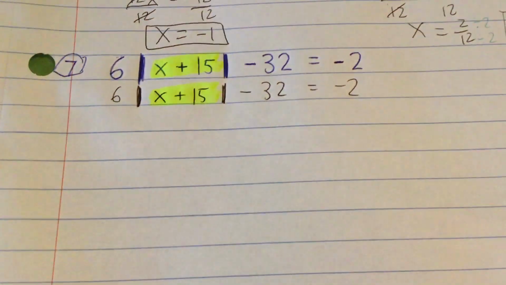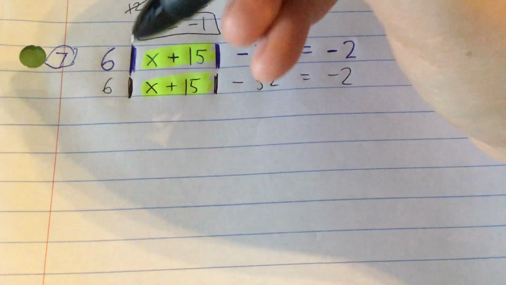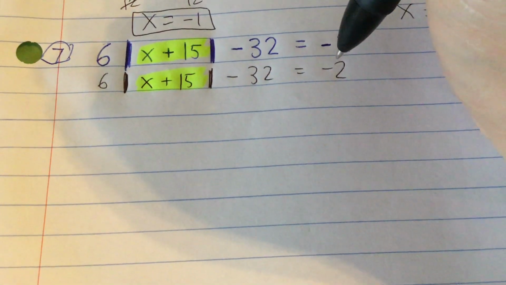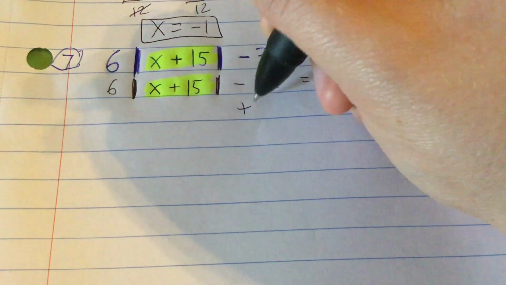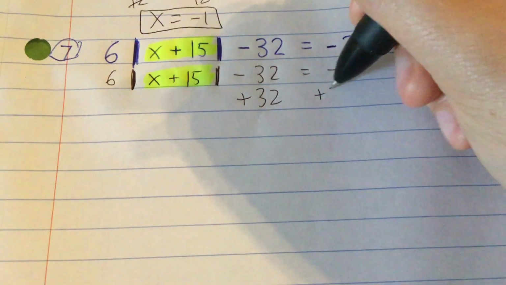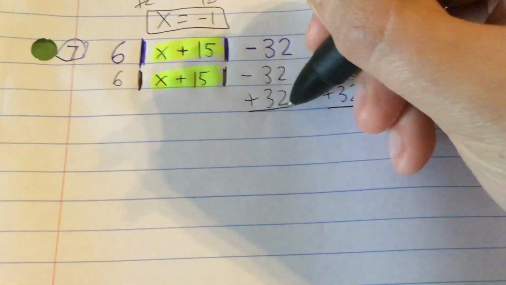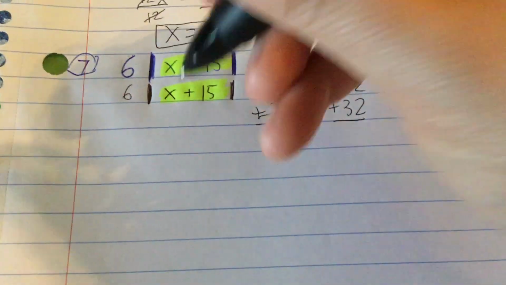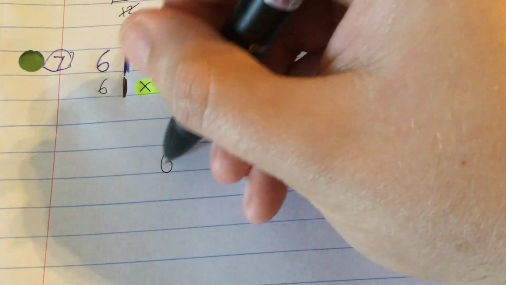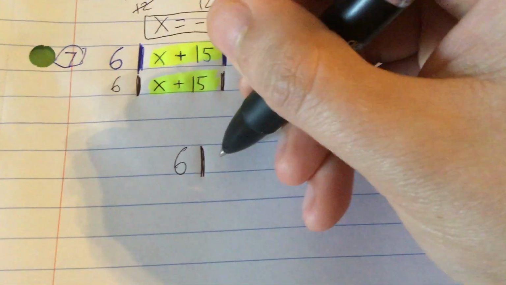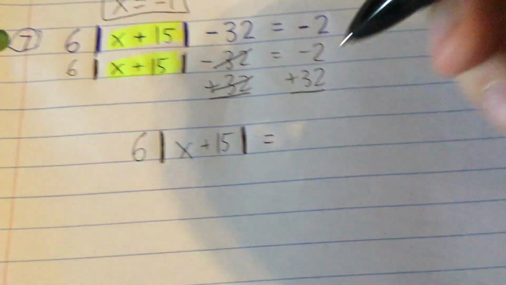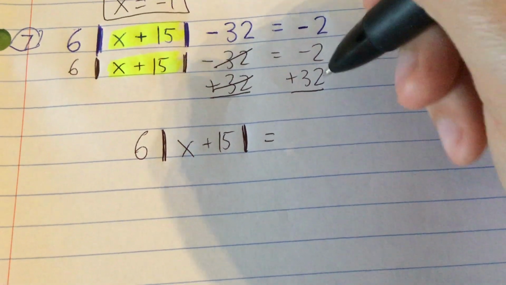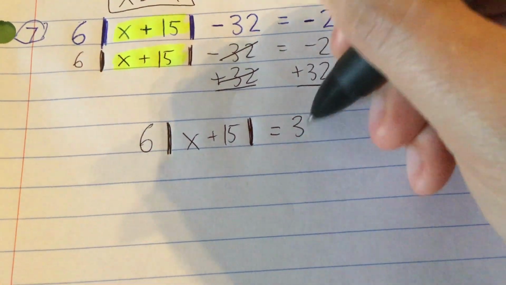I get my highlighter, and now I'm trying to do 6 yellow minus 32 is equal to -2. So let's get yellow isolated by adding 32 to both sides.